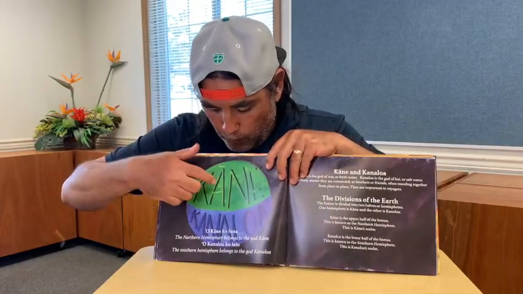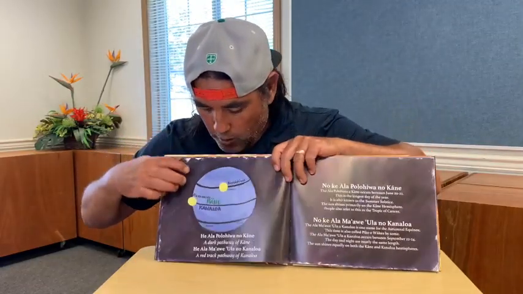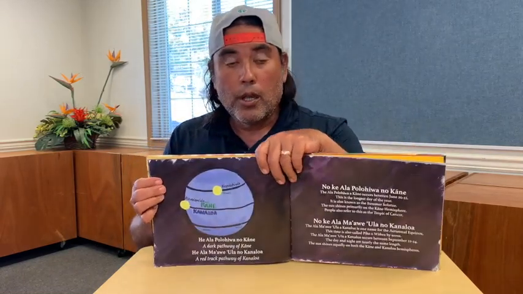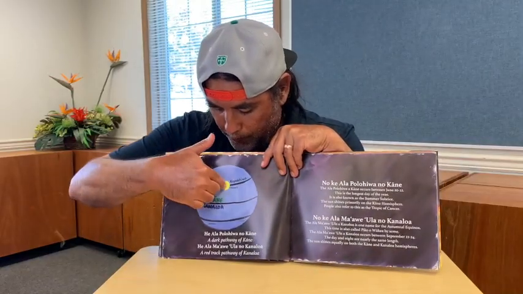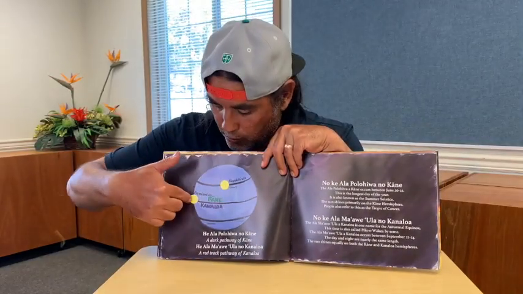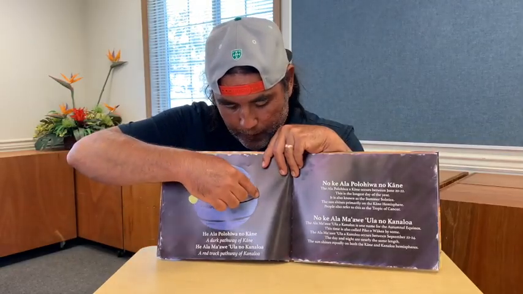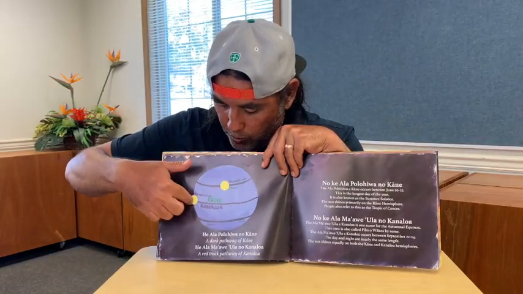So, one Honua, 2 hemispheres, Elua Au, 3 paths for the sun to travel. And so after 3, we have 4. And the 4 would represent summer, autumn, winter, spring. 1, 2, 3, 4.